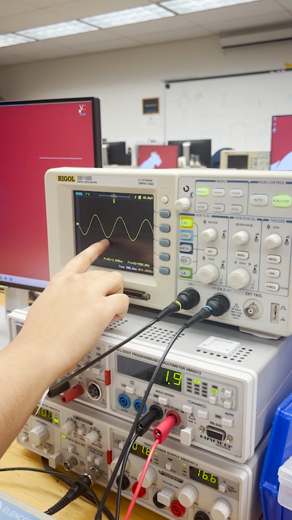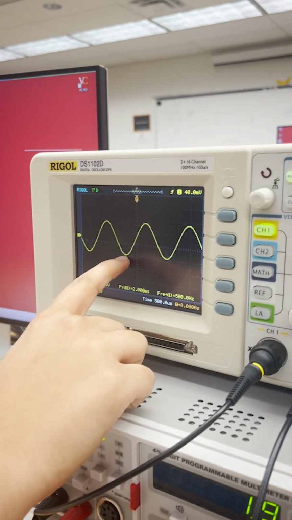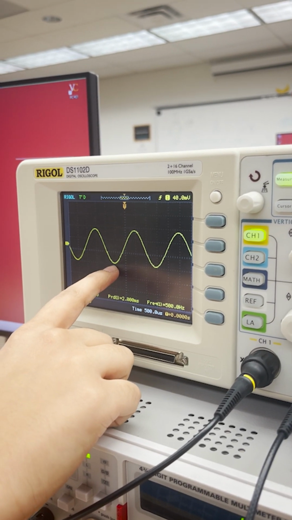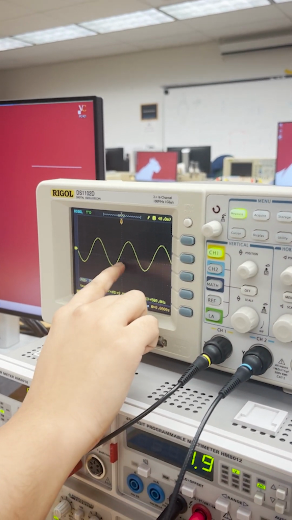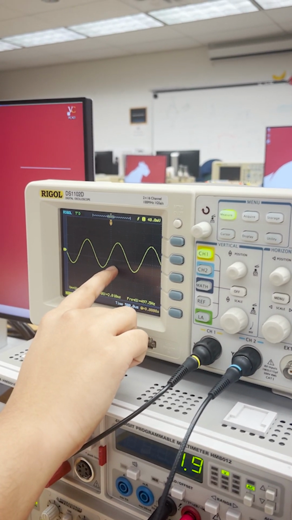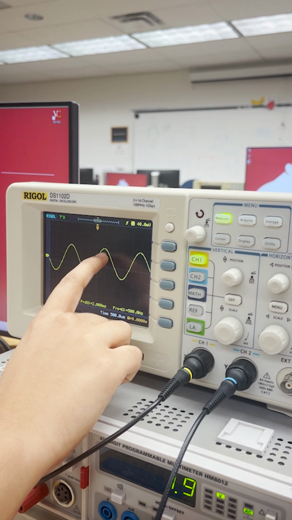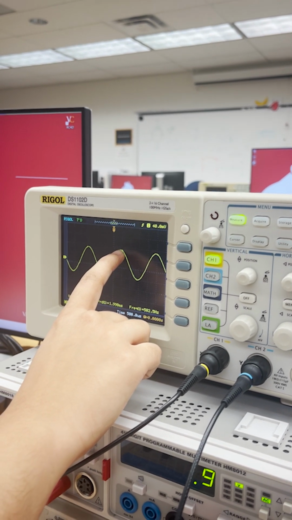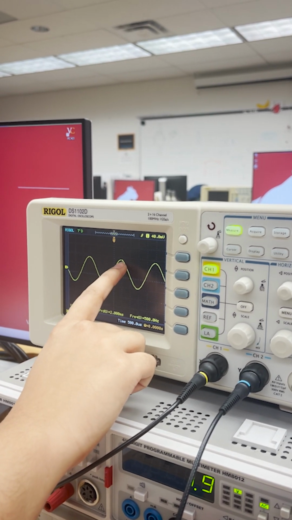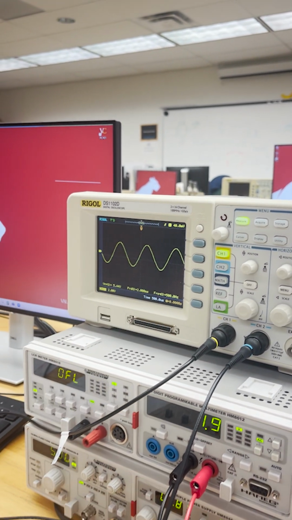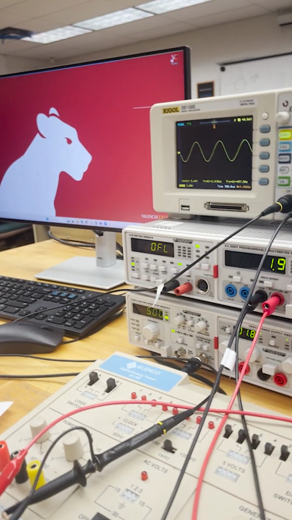I'm gonna adjust it so one of our bottom peaks is lined up there, and I'm just gonna count out. So we have 1, 2, and 0.2, 0.4, 0.6, 0.8. So we have 2.8 for our VID, which is in our format for taking peak to peak.